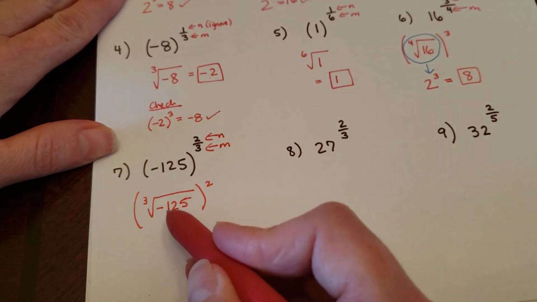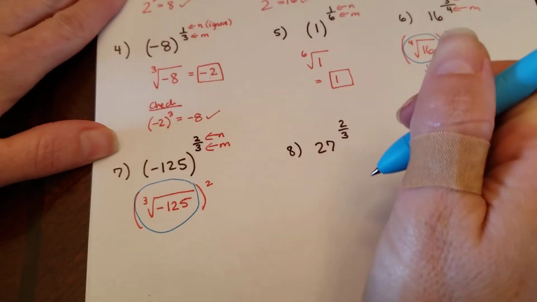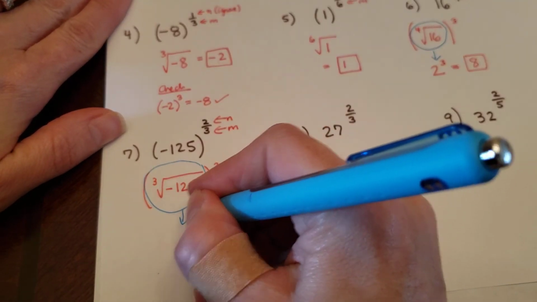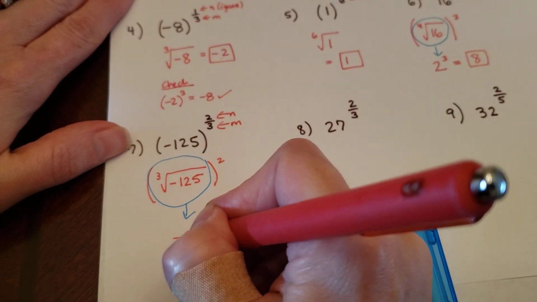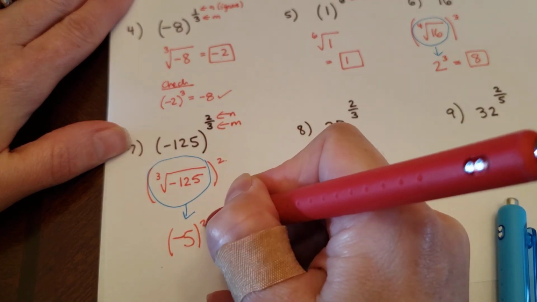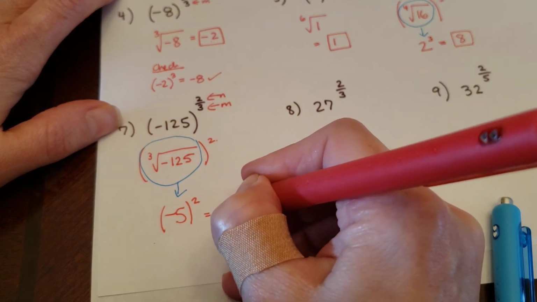So do this in the calculator first. So you want to press these buttons in your calculator. Go ahead and do that. This part should give you a negative 5, and then we still need to square it. So you'll do negative 5 squared, which should give you a 25.